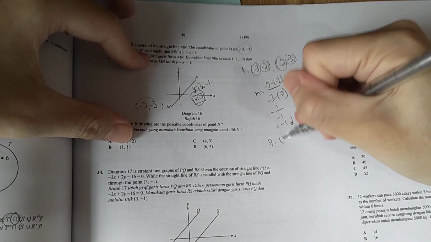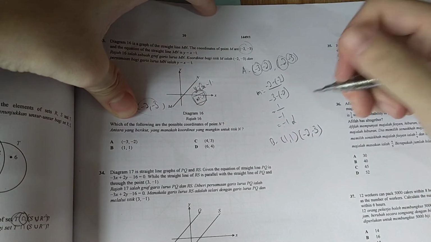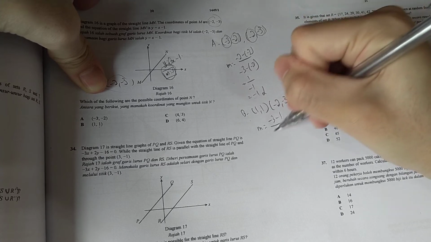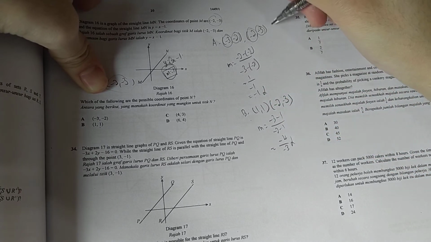What about 1, 1? So let's try 1, 1 and -2, -3. Okay, because the gradient of this line should be 1. So let's try using the gradient formula. -3 minus 1 over -2 minus 1. So it will be -4 over -3. So this is also wrong. What about C?